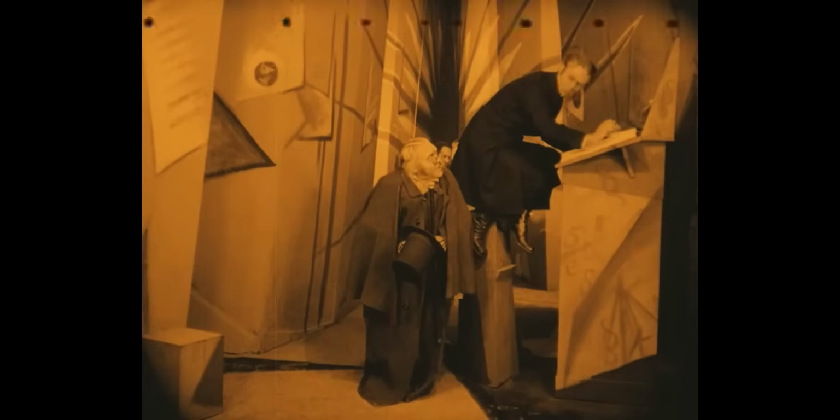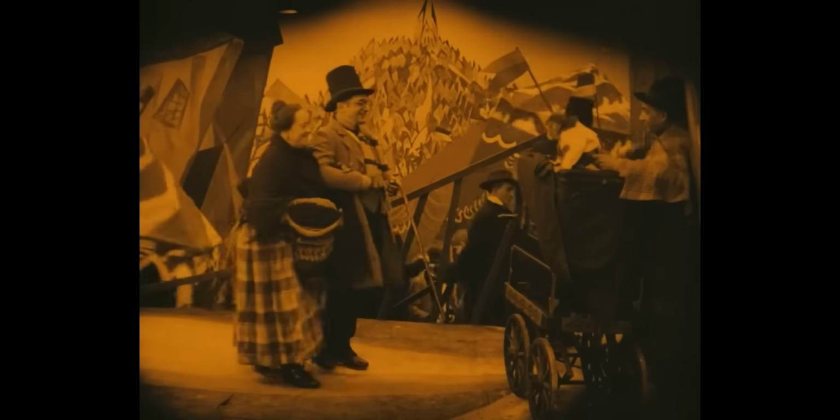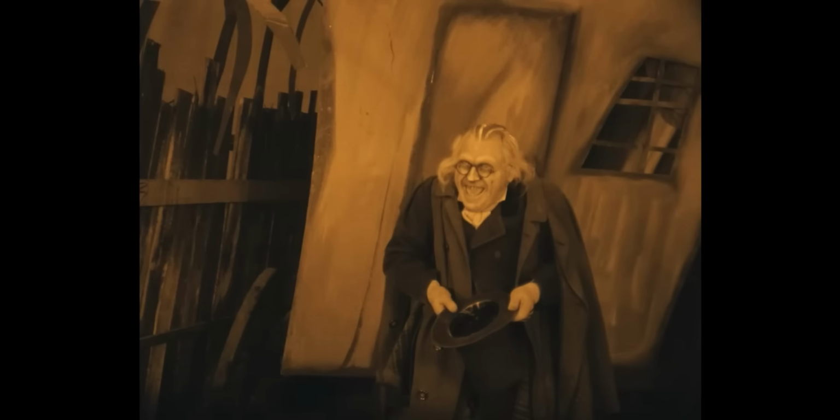The set looks like a nightmare brought to life. The streets are crooked. The windows have impossible shapes. The buildings seem to collapse inward. Everything feels unbalanced. This is the idea, to feel uncomfortable. What makes it fascinating is that the tilted compositions are not there for style alone. They actually exist to represent a disturbed mind.